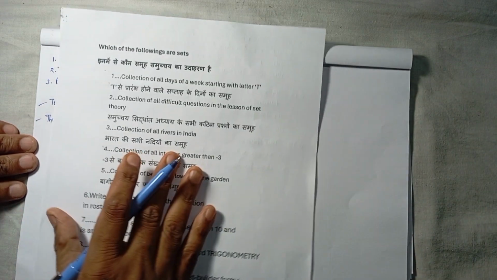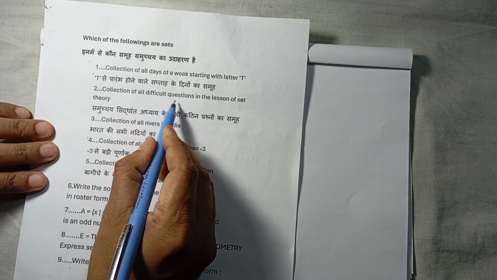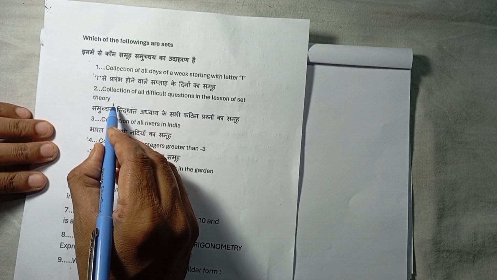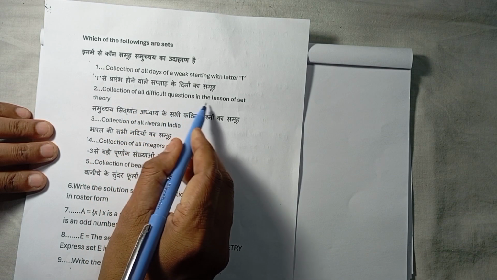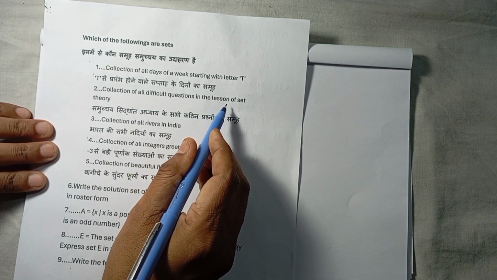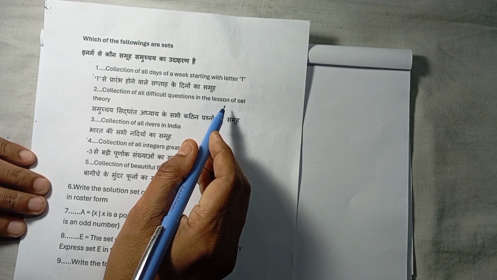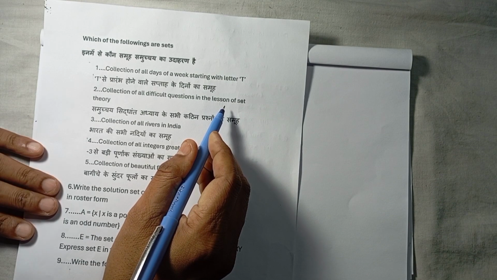Okay, now come to the second example, collection of all difficult questions in the lesson of set theory. In this example we have to make a collection of all difficult questions of the lesson set theory. So the first and foremost thing is, what is the parameter of difficulty of a question?